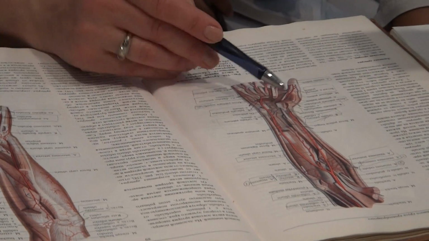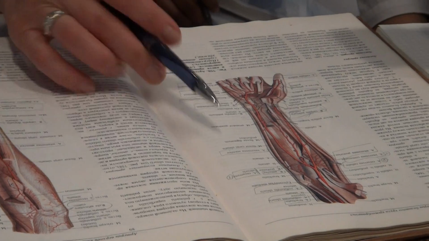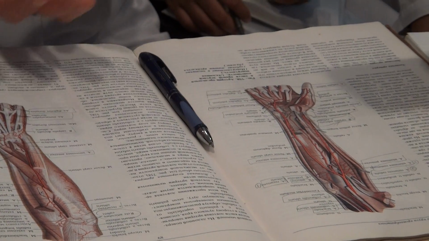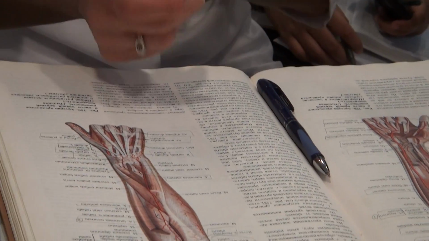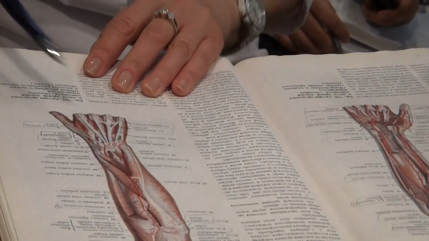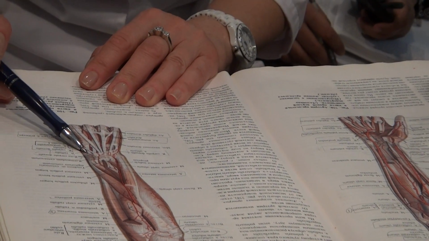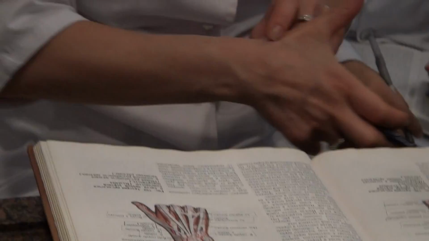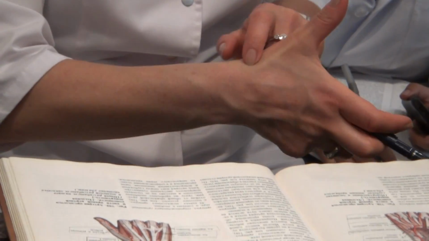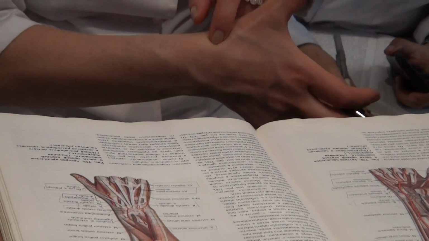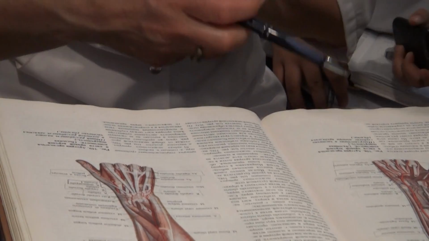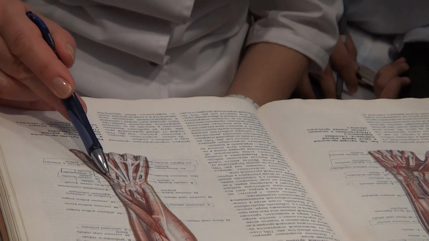Arteria radialis, in distinction from ulnaris, does not go directly to the palmar surface. It goes to the dorsal surface when it reaches the brachioradialis tendon; under the brachioradialis tendon, it turns to the dorsal surface. What is this? Do you remember? Anatomical snuff box. The artery passes in this anatomical snuff box.